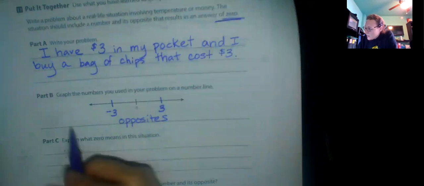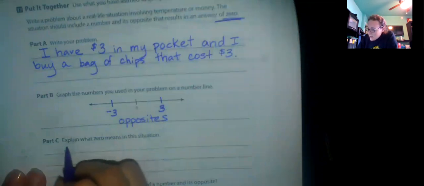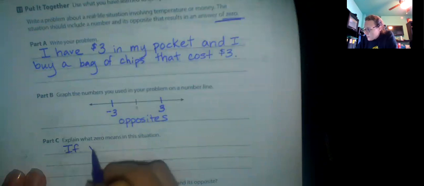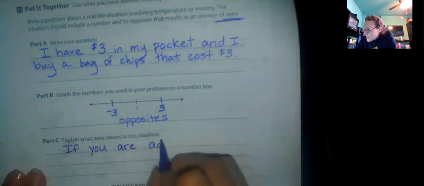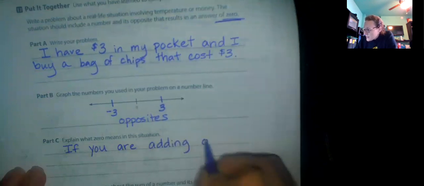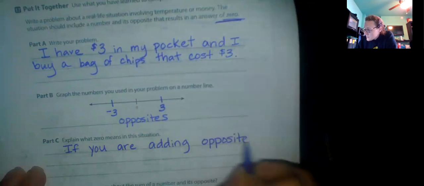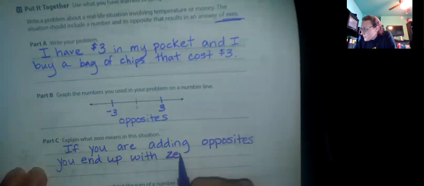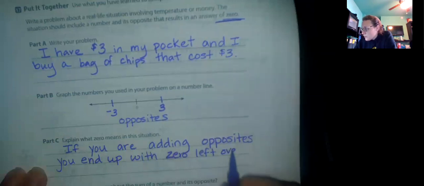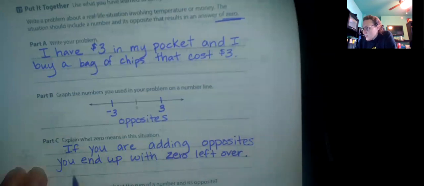So if you are adding opposites, you end up with 0 left over. Okay, we call these zero pairs.